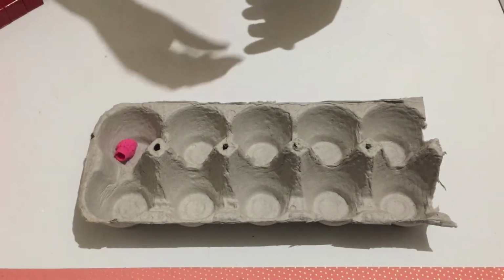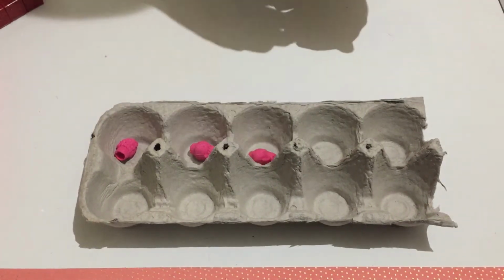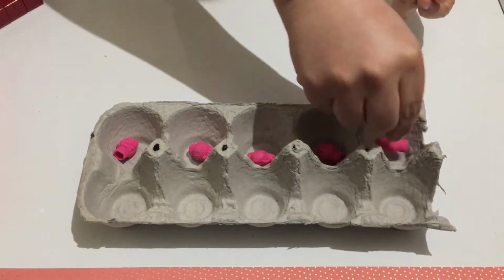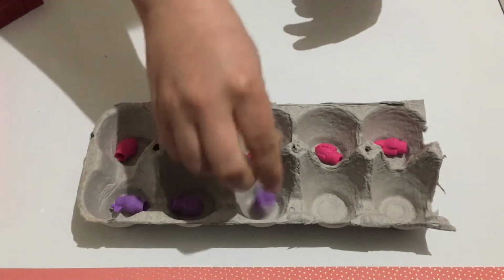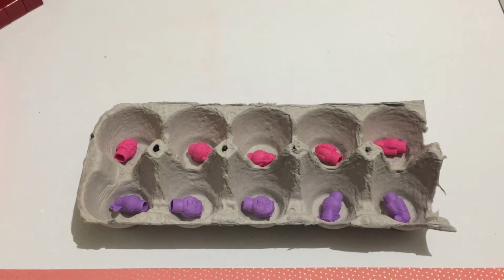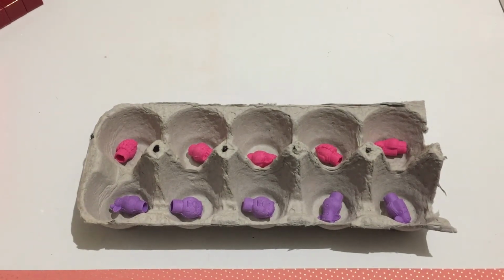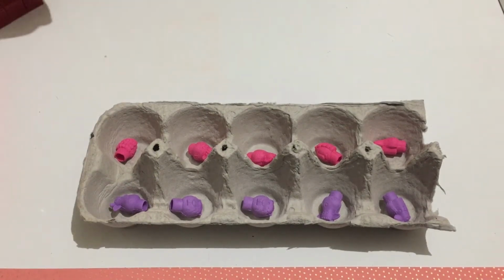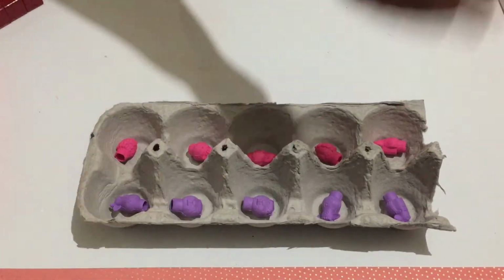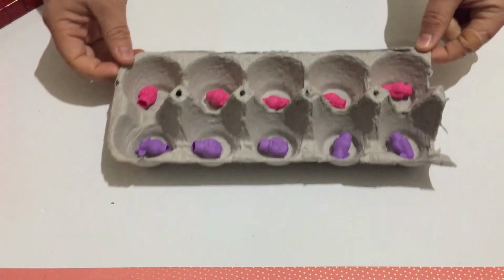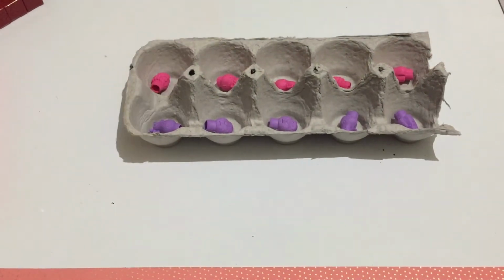So count with me. 1, 2, 3, 4, 5, 6, 7, 8, 9, 10. So now I have a group of 10. I have 10 ones. Let's remember every object is known as a 1. So this is 10 ones. How many is this? 10 ones. So now I know that I have a group of 10.